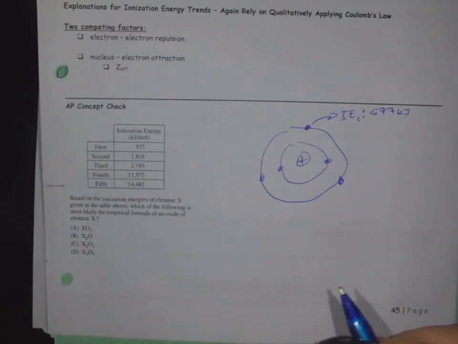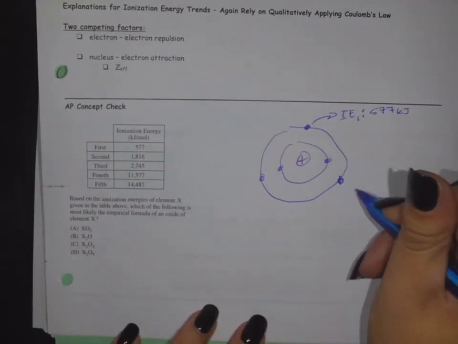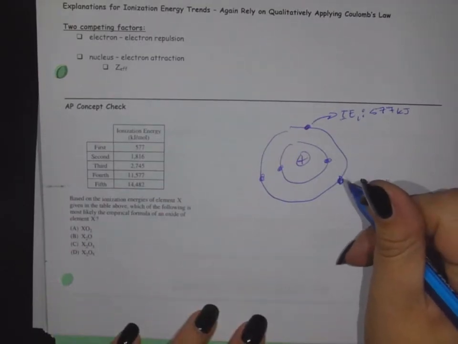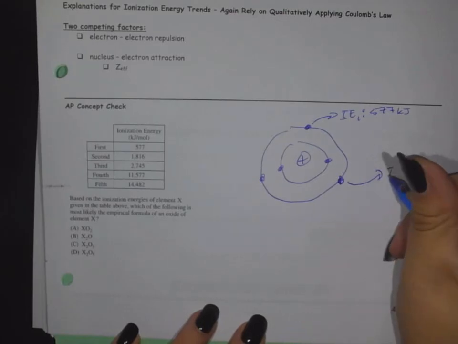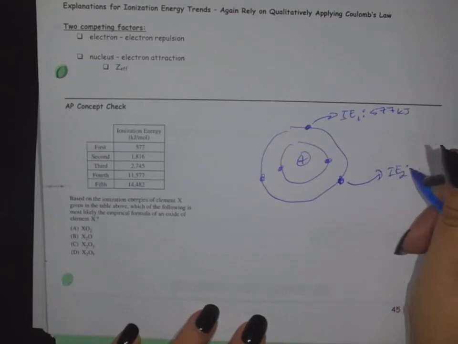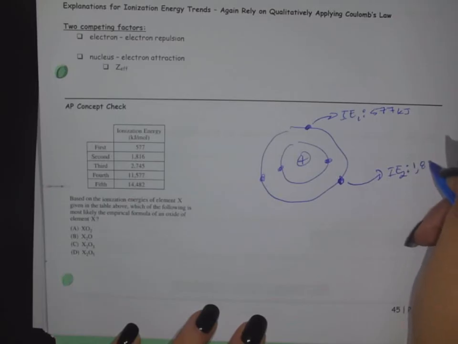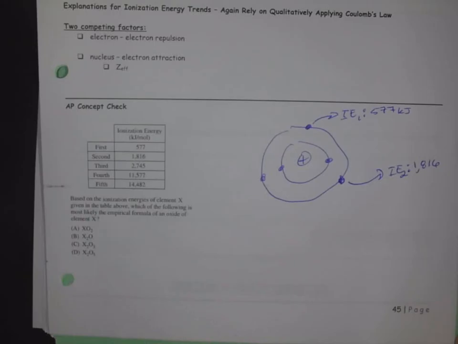To remove the next electron, it takes more energy then. So it's going to take a little bit more energy. This is ionization energy 2, which was 1,816 kilojoules per mole.